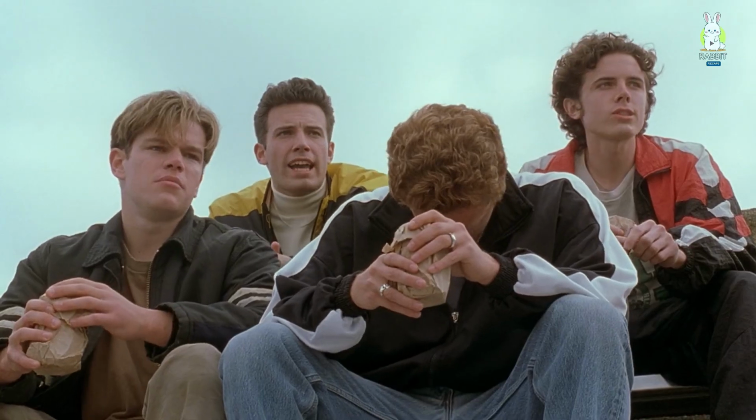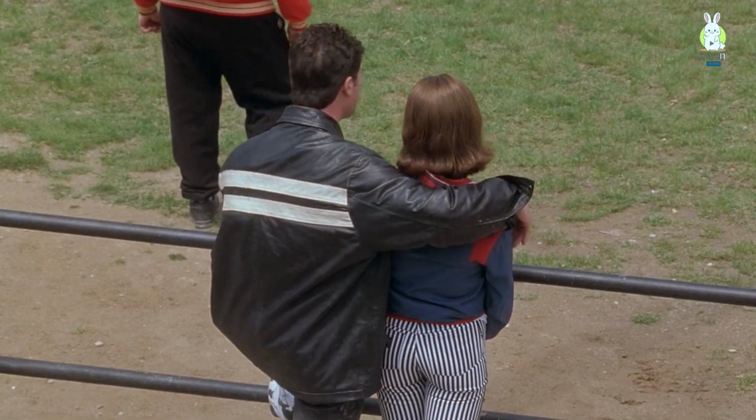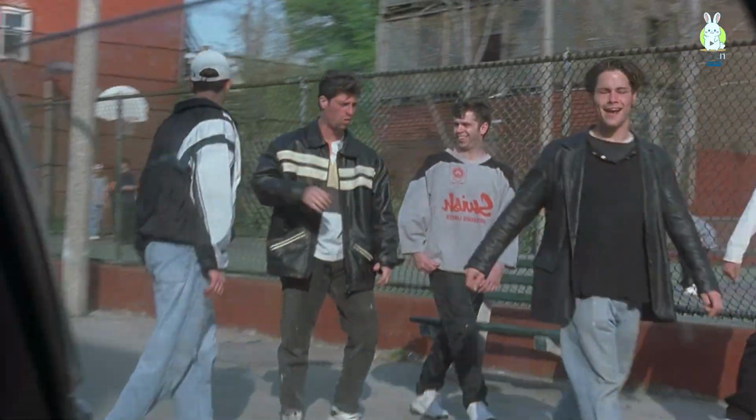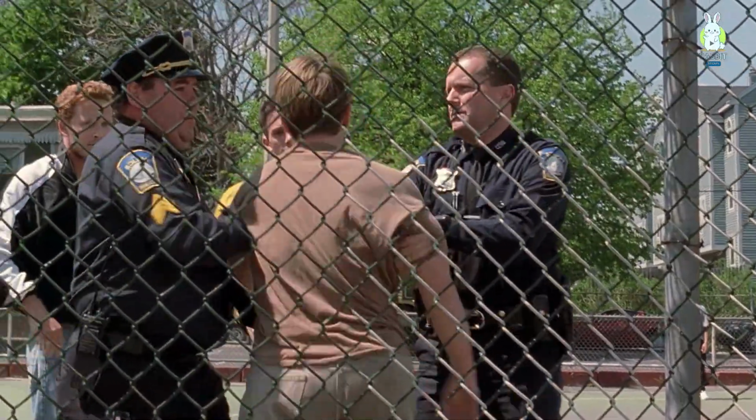Will, Chucky, Morgan, and Billy are attending a baseball game. Will identifies one of the attendees as his childhood bully. They eventually leave to get food. While driving, they notice Will's bully misbehaving again. The group picks a fight with him, and the cops show up and arrest Will.